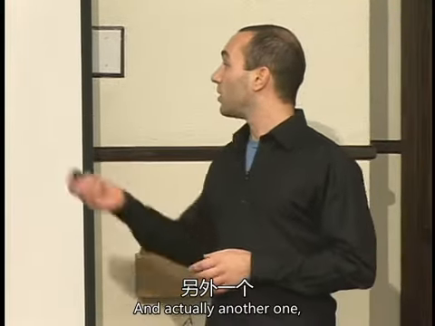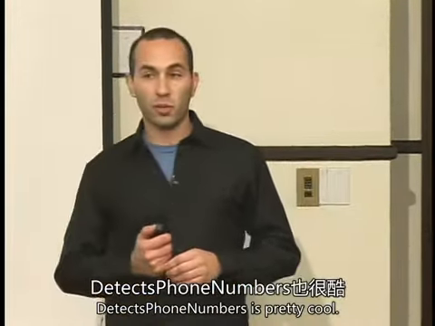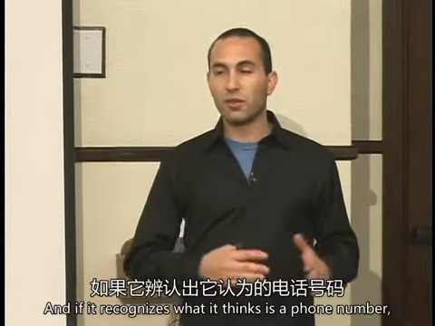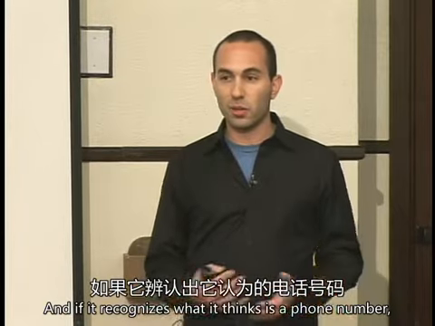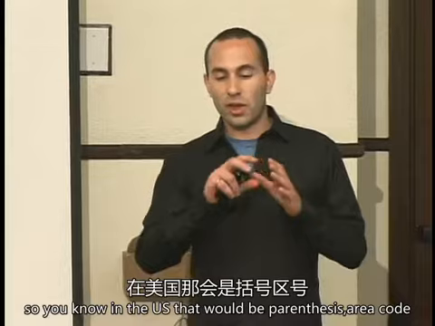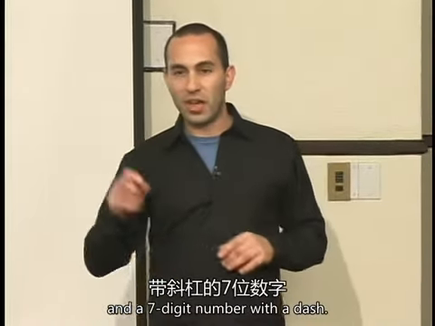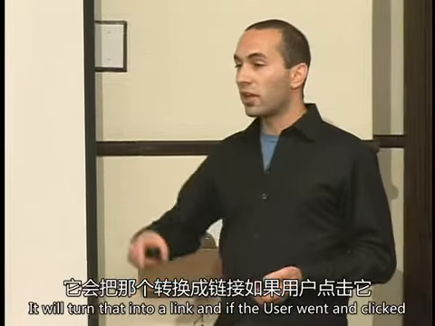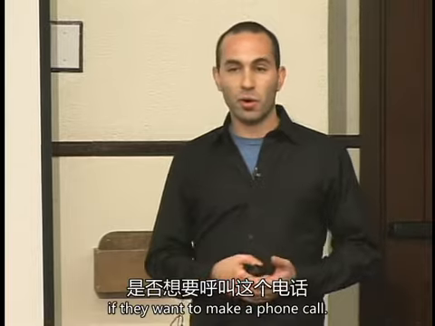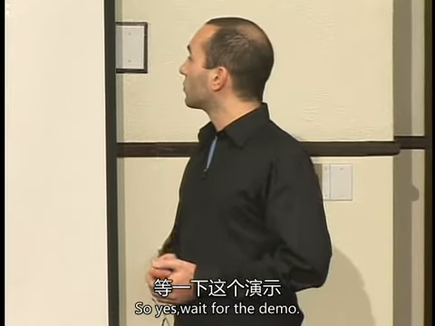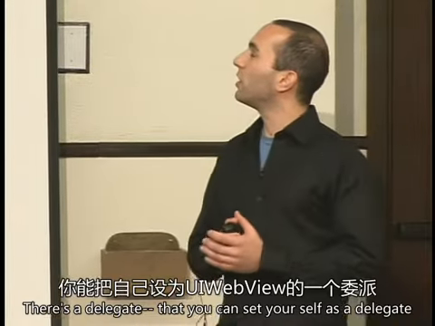And actually, another one, detects phone numbers, is pretty cool. If you set that to yes, it actually scans the text. And if it recognizes what it thinks is a phone number, so in the US that would be parentheses, area code, and a 7-digit number with a dash, it knows it's a phone number. It does international stuff as well. It'll turn that into a link, and if the user clicked on it, it would actually ask them if they wanted to make the phone call. So yeah, let's wait for the demo.